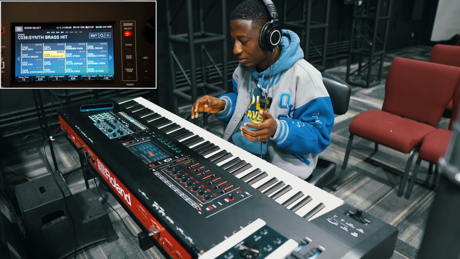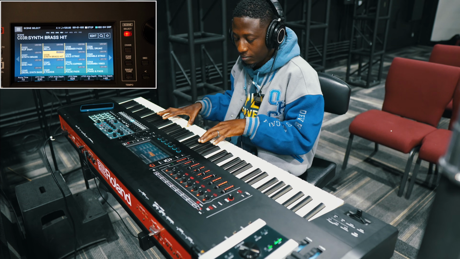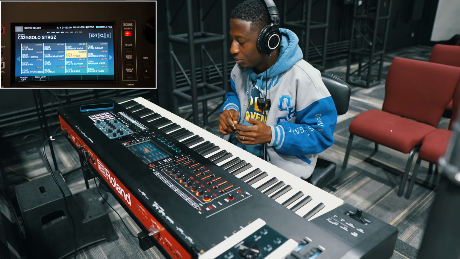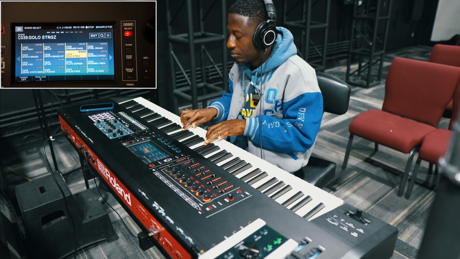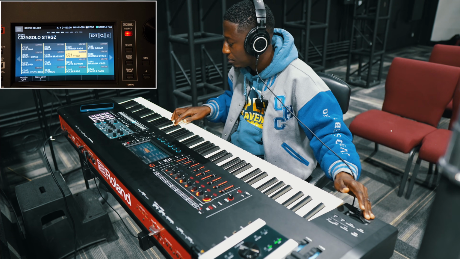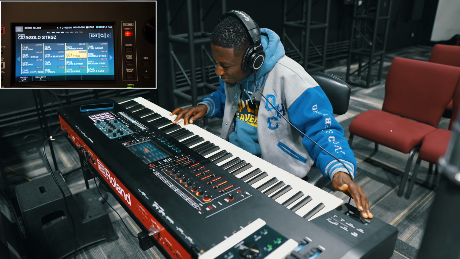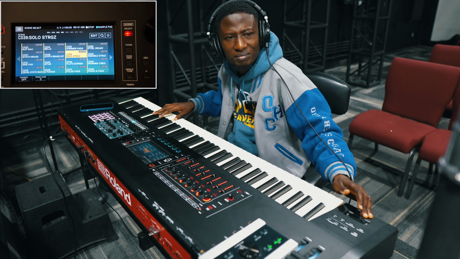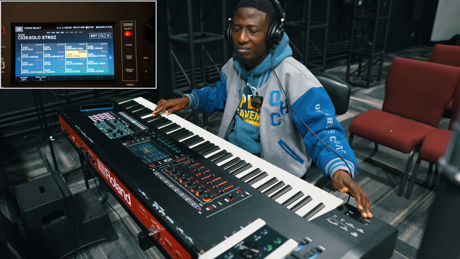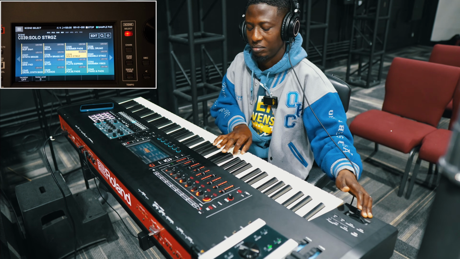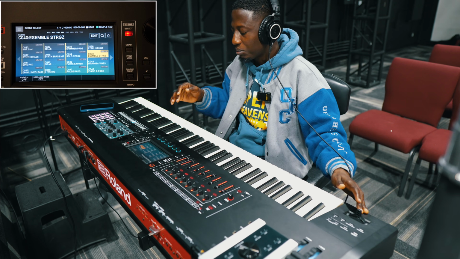If you want that sound, right there. And then we have solo string. Let's go to ensemble strings, right?